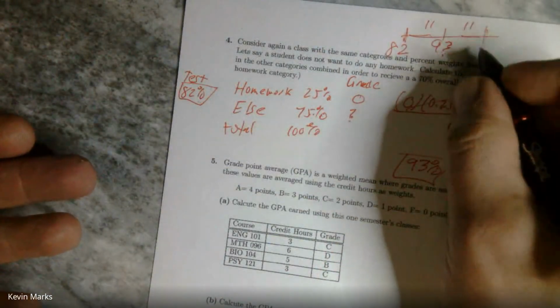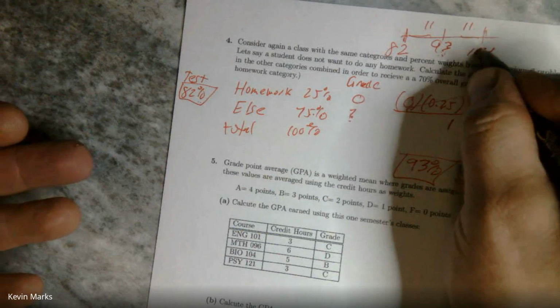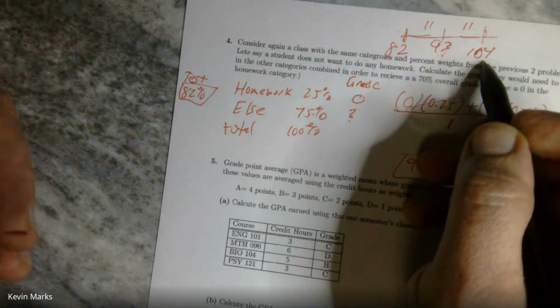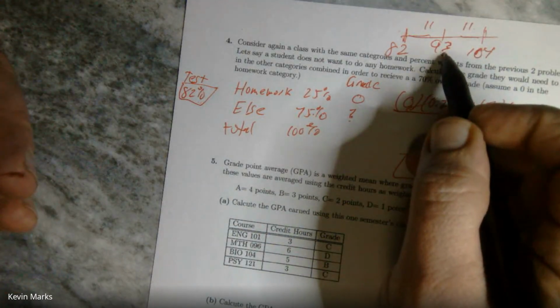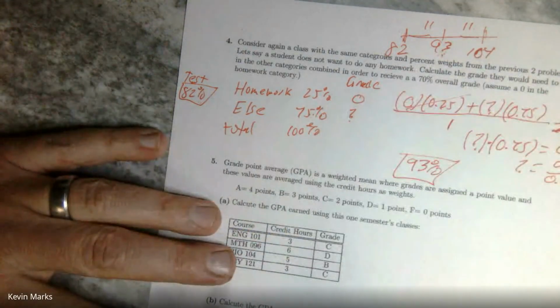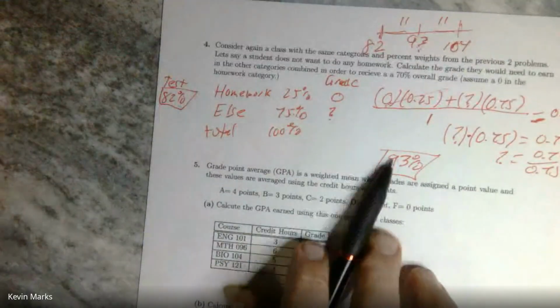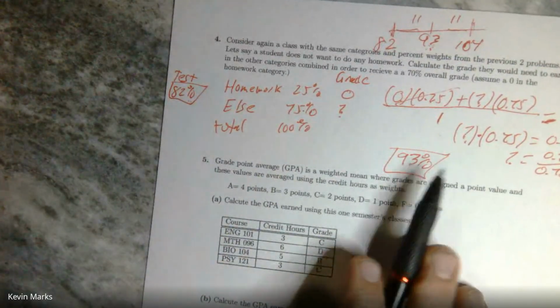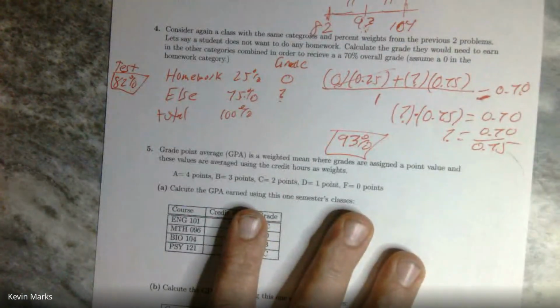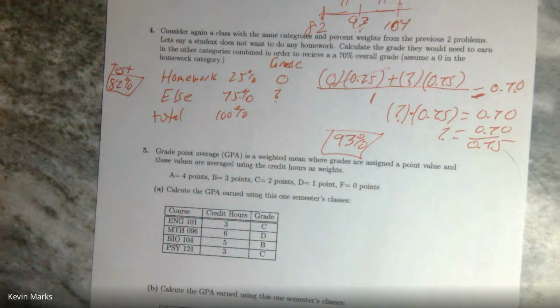But 93 plus 11, that's going to put you at 104. So if you get an 82 on the test, you'd have to get 104 on something else just to balance to get to 93. But that's over 100%. You can't do that, right? So basically the point here is it's a good problem to figure out what you would need, but it's also a good public service announcement: do the homework, right? It's part of the grade. It's important.